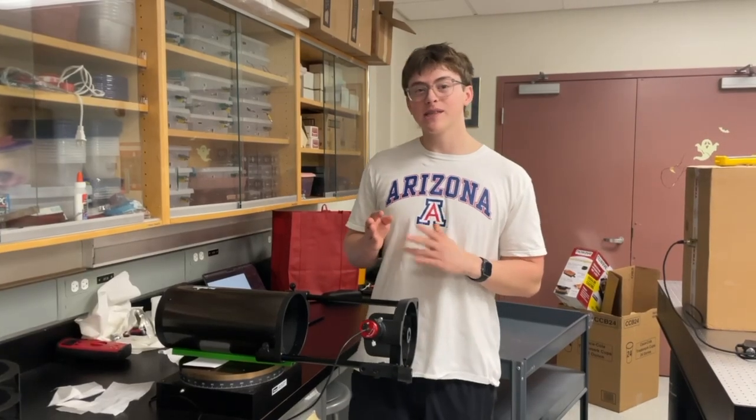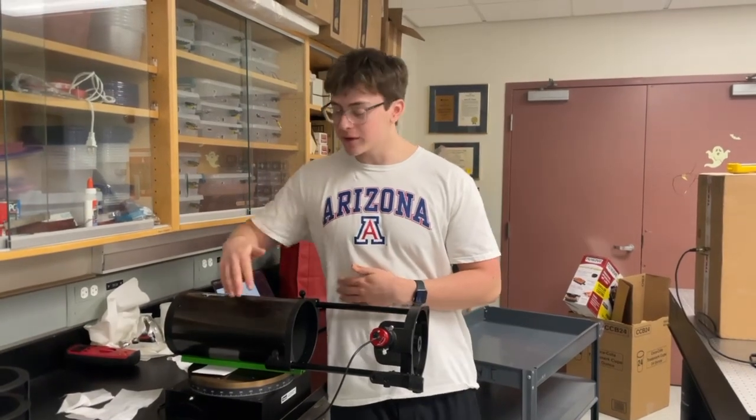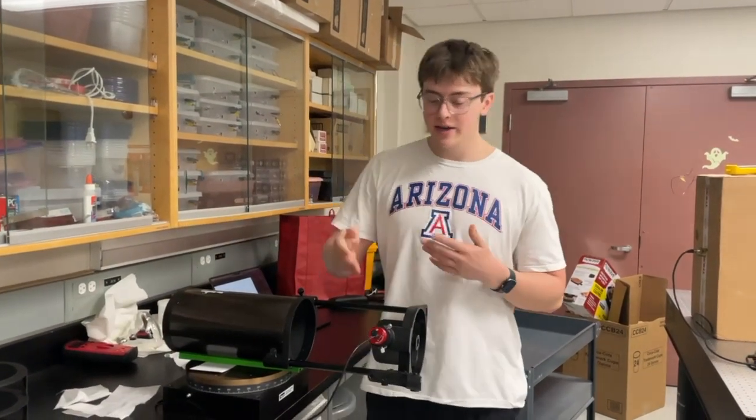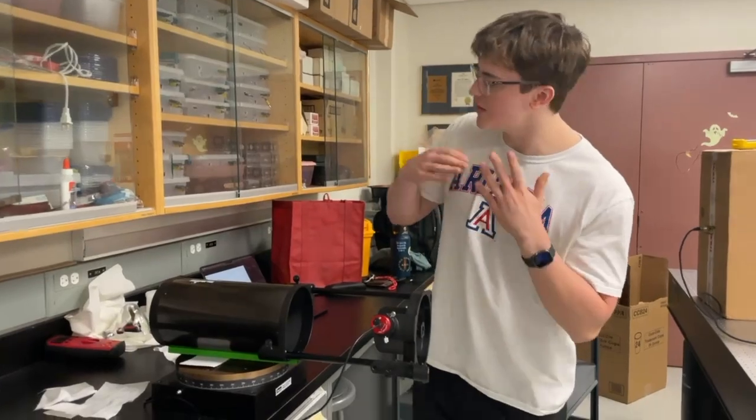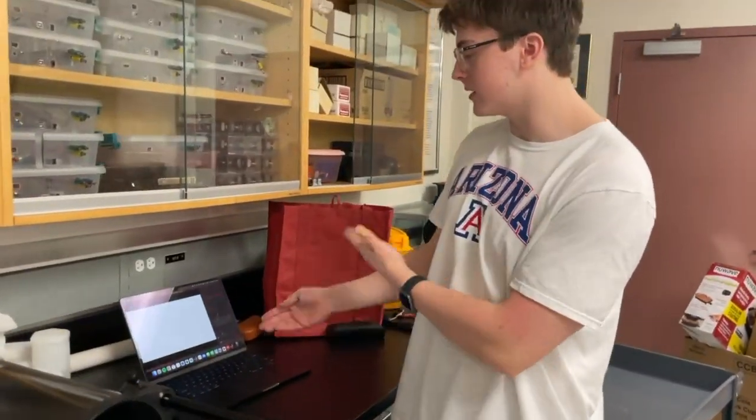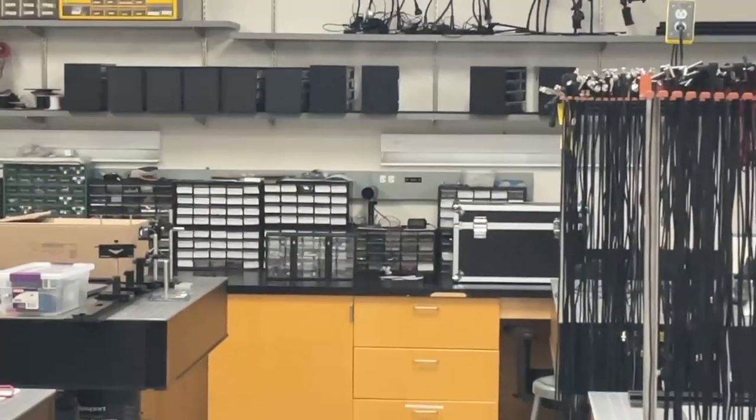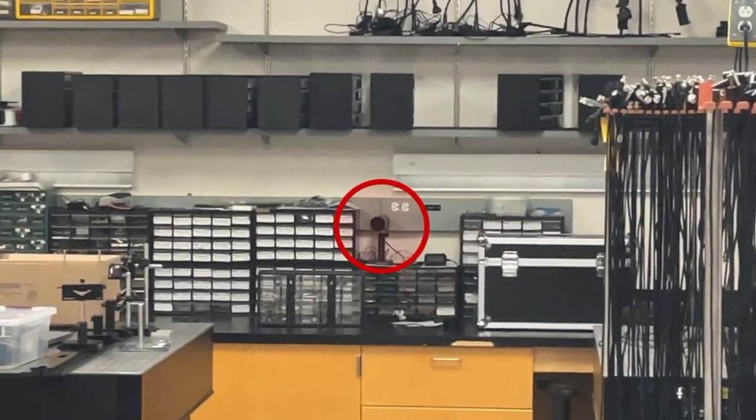So this is our experimental setup here. We have our telescope on a 360-degree rotation stage. Here is a standard astrophotography camera that feeds right into my computer over here and gives us a live output. Across the room, you will see a source with a 1mm aperture and a collimating lens.